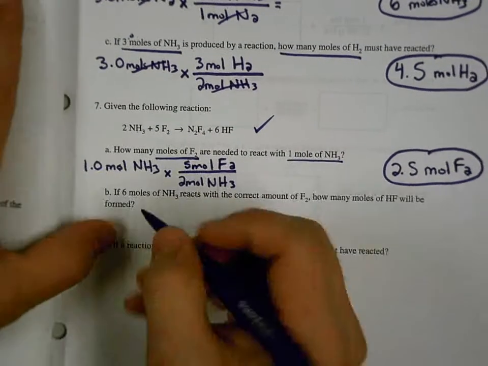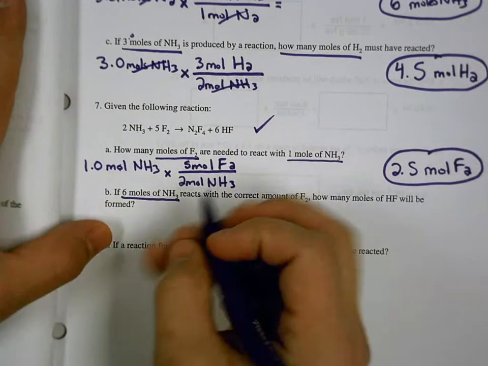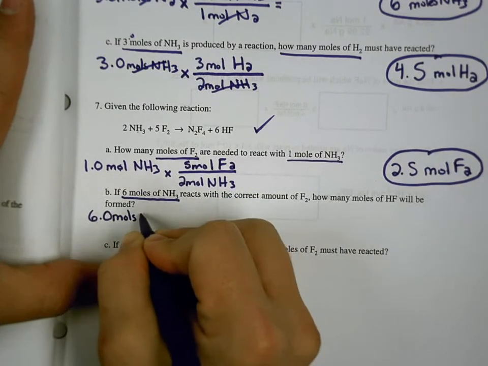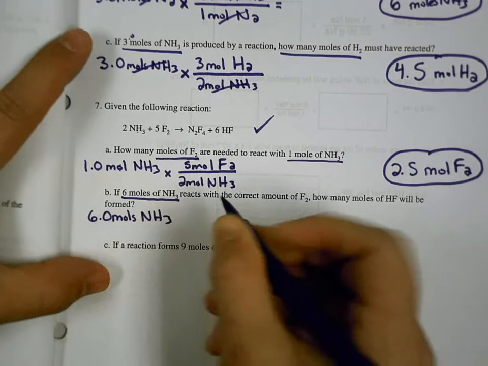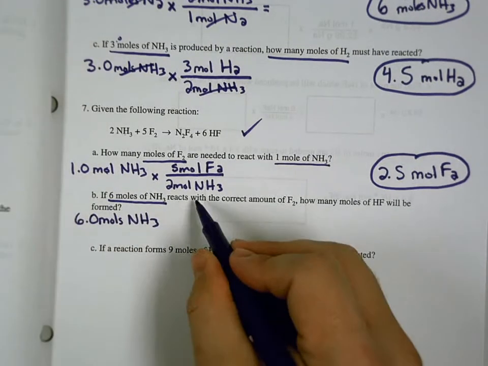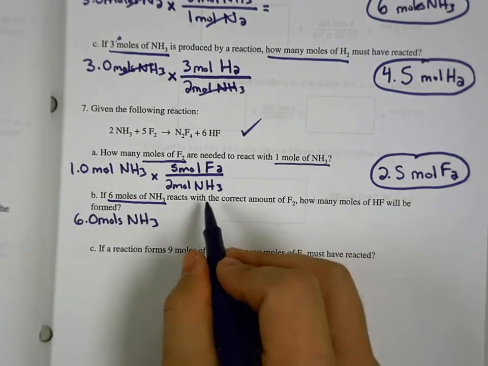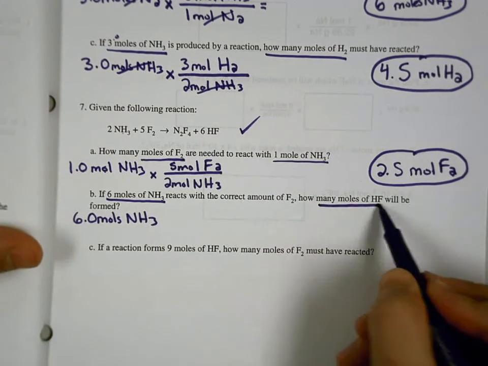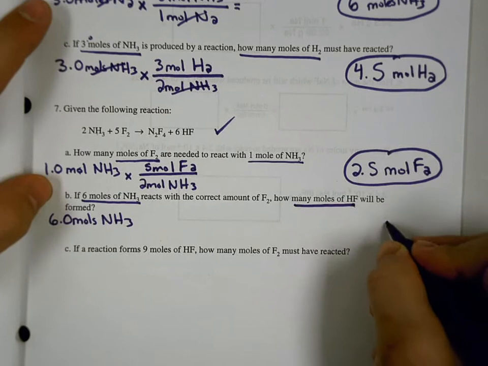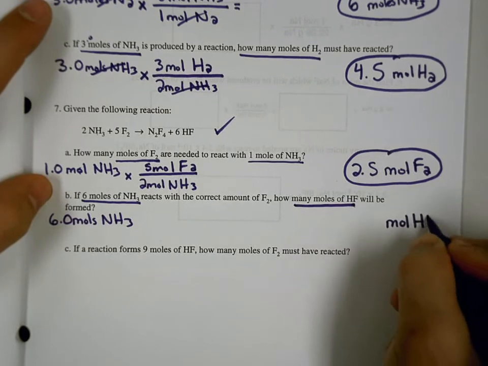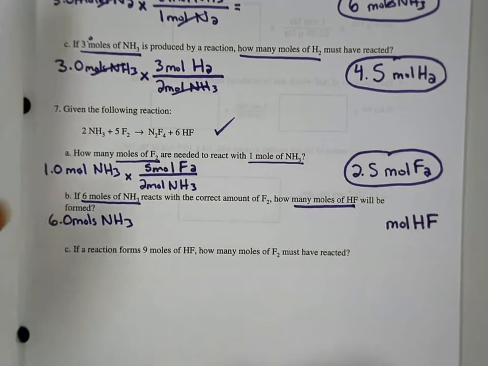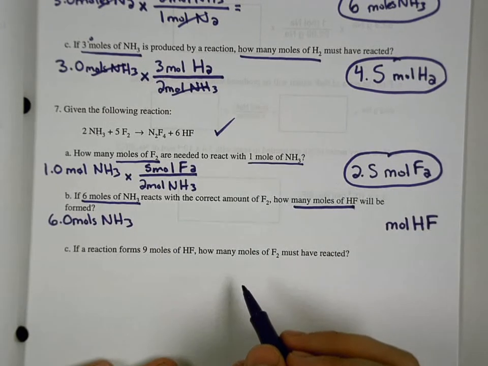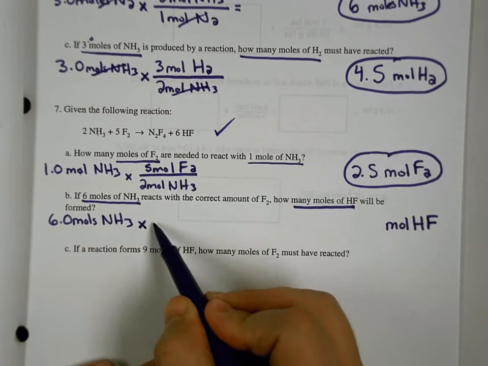For 7b, if 6 moles of NH3 reacts, looks like that's my given, with the correct amount of F2. Again, this just means that the amount of F2 isn't really relevant to this problem. How many moles of HF will be formed? So I'm going from moles to moles. That's one step. The only thing we need to use are the balanced equation ratios.